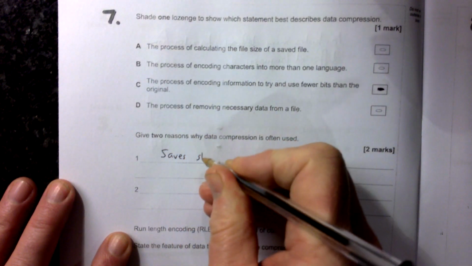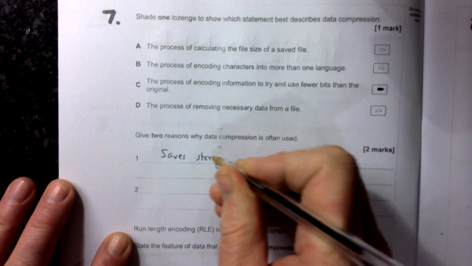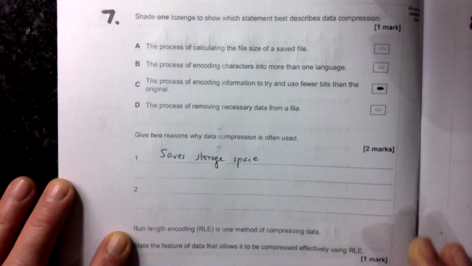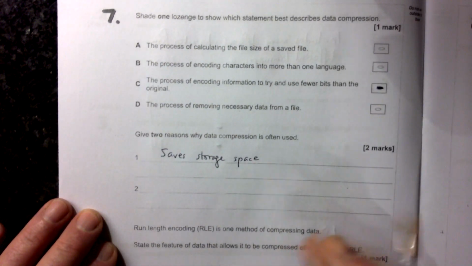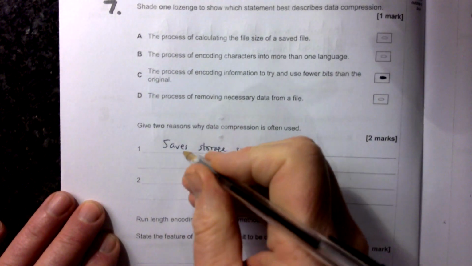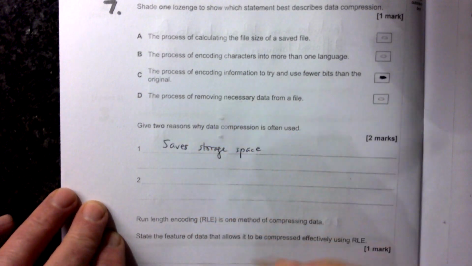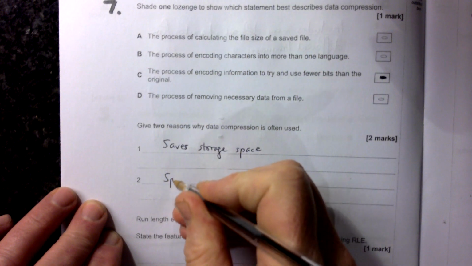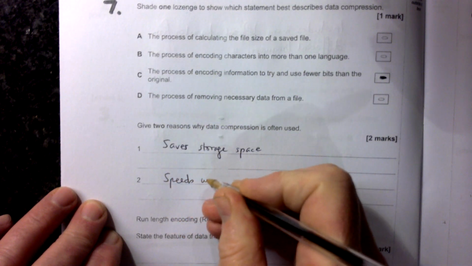Saves storage space. So if you want to use your space more efficiently, if you've got a small space and you want to be able to store more files in it, compress them. And secondly, files you want to download, obviously you want them to be as small as possible because it speeds up download times.